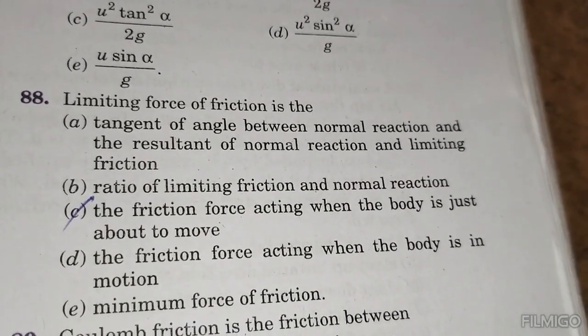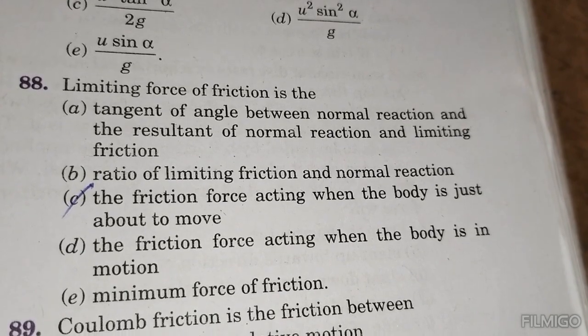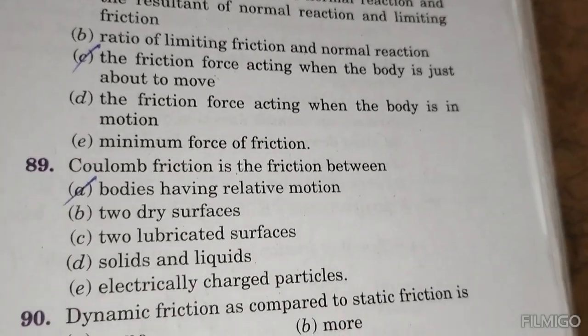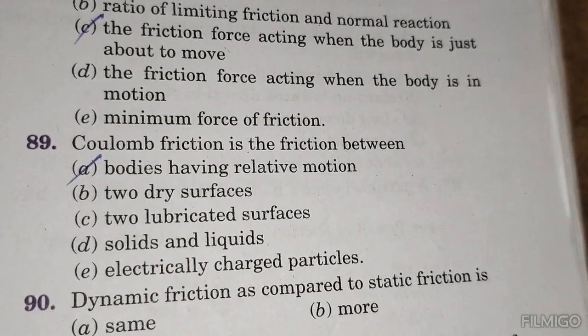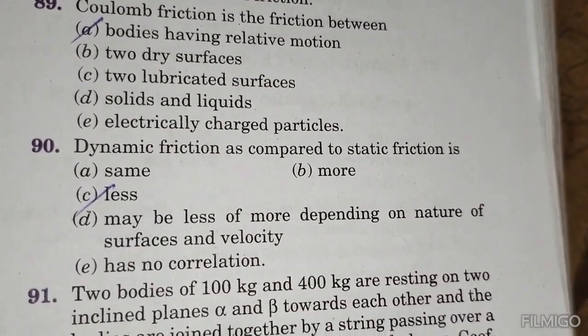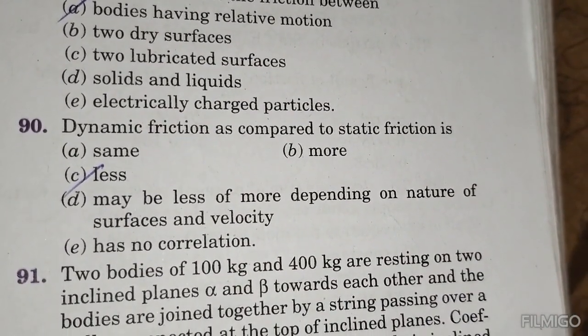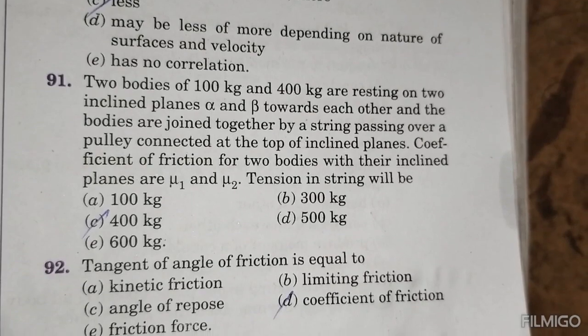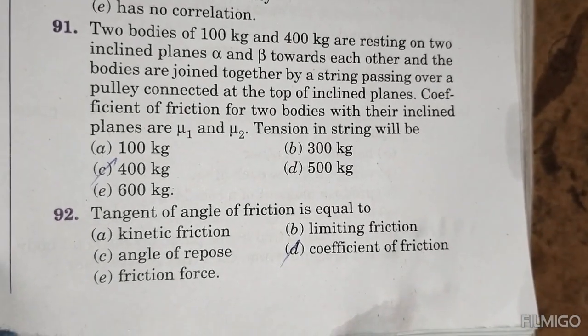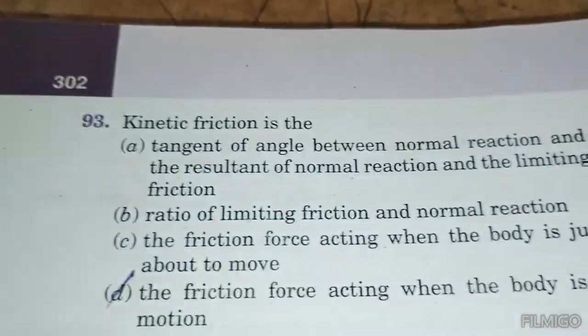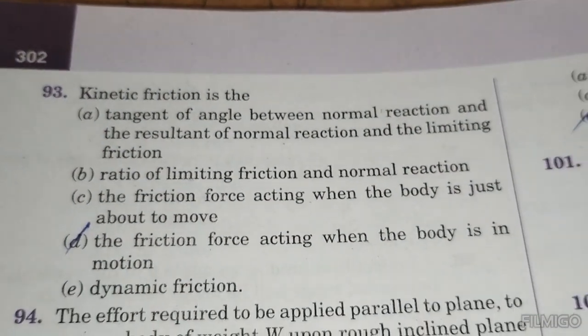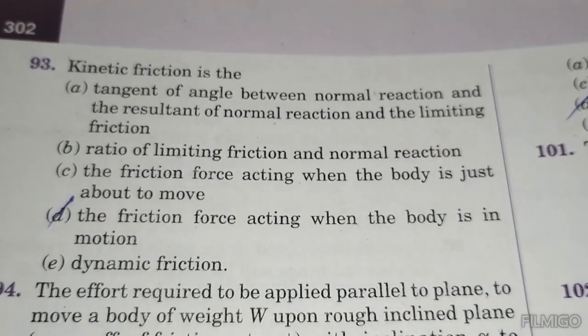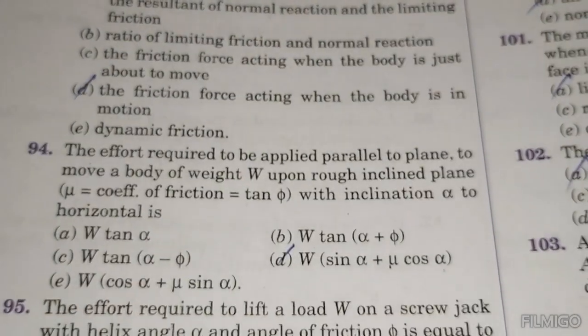Limiting force of friction is the friction force acting when the body is just about to move. Coulomb friction is the friction between bodies having relative motion. Dynamic friction as compared to static friction is less. The tangent of the angle of friction is equal to the coefficient of friction. The kinetic friction is the friction force acting when the body is in motion.